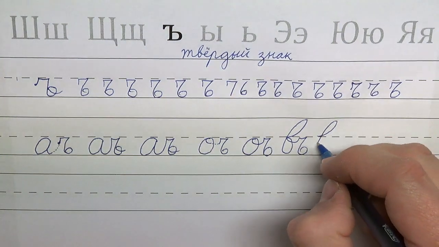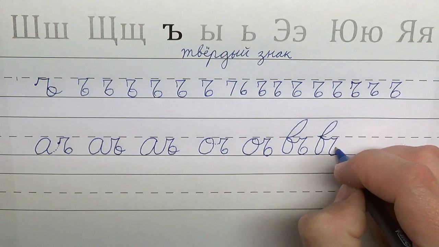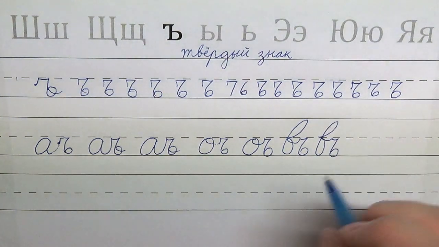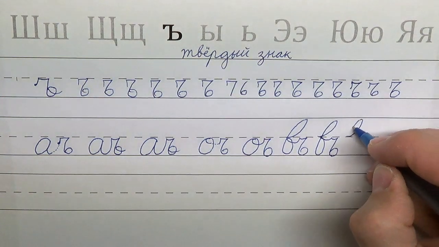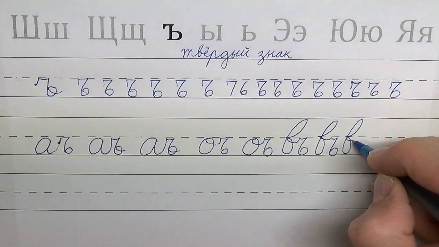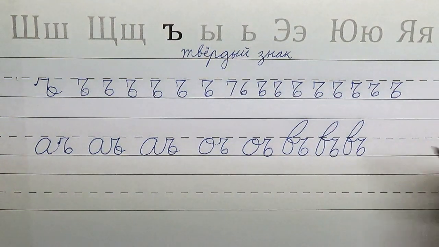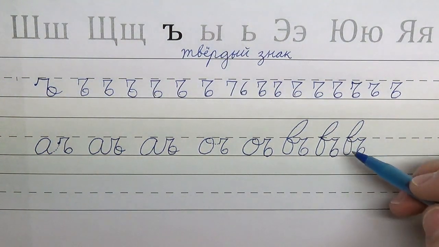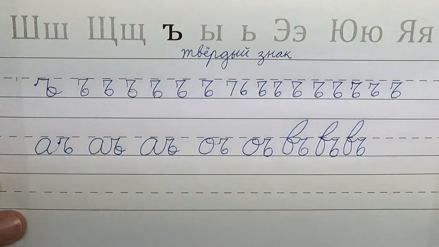This is a letter combination that you might actually see in Russian. A V and O tvyordый znak simply does not happen. So we can use a V as an example of a high out connect, going from a V into a tvyordый znak.